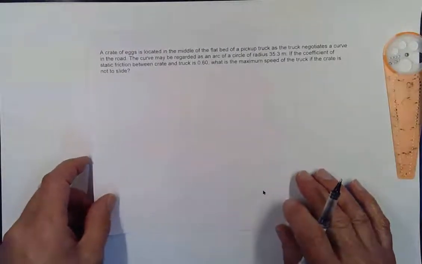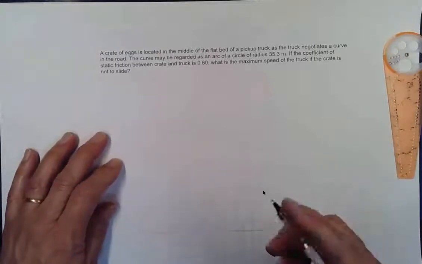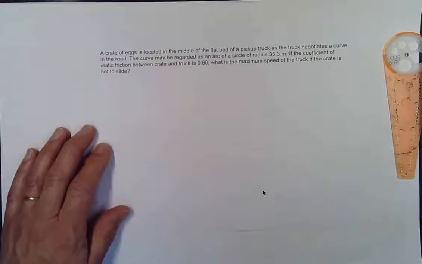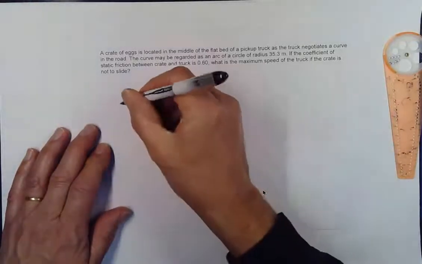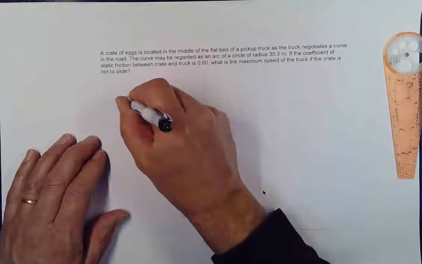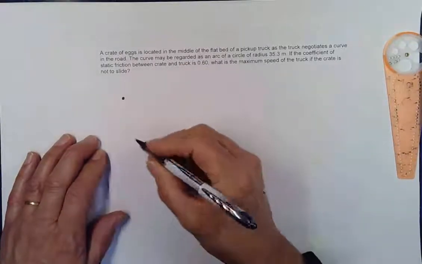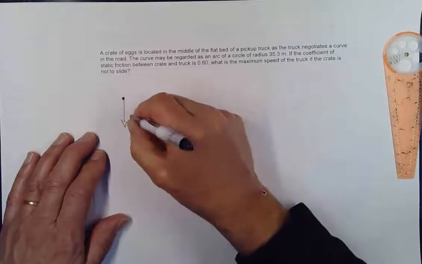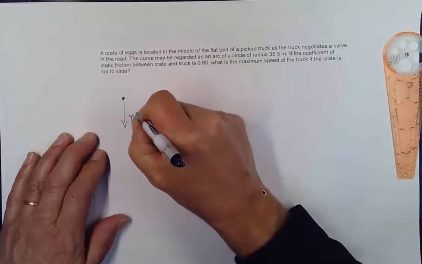So there's our picture. I'm going to make a free body diagram first, and I'll make it from the viewpoint of maybe the back of the truck looking toward the crate of eggs, and I'll just draw the crate of eggs as a dot, as we usually do on our free body diagrams. For the crate of eggs, the downward force is going to be its weight.